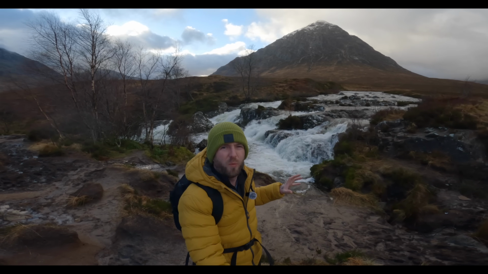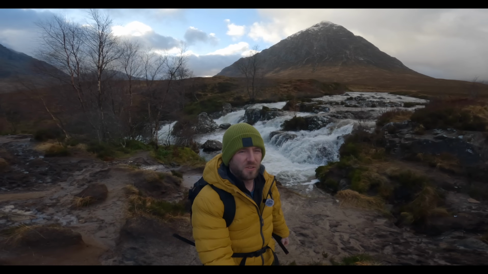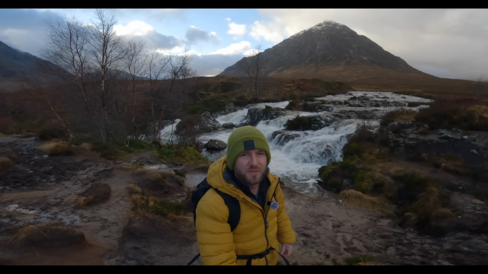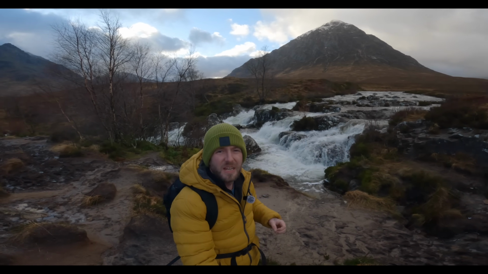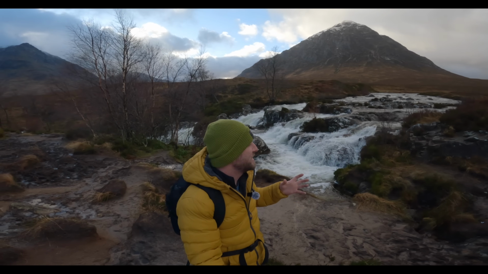There's an awful lot of water coming on. There's been rain non-stop today. I'm guessing this is running off all the mountains, which has created some really nice flow of the waterfalls. I guess I just have to find a nice spot to take a photograph from. I want to get it done really quickly.